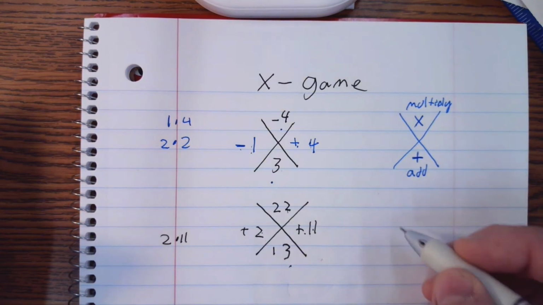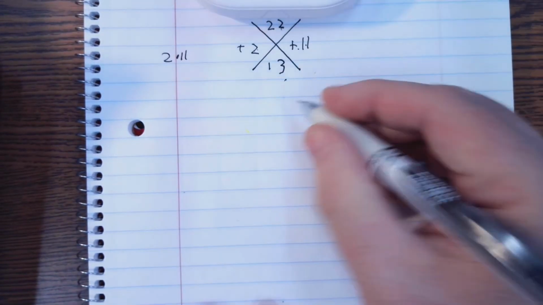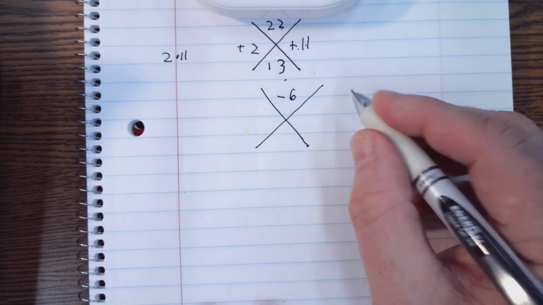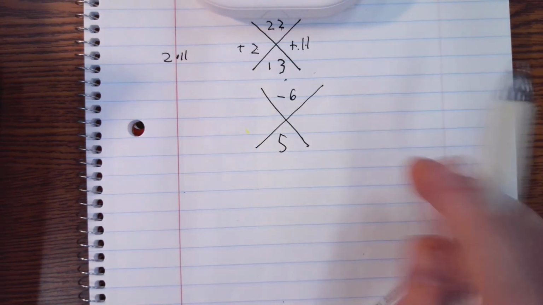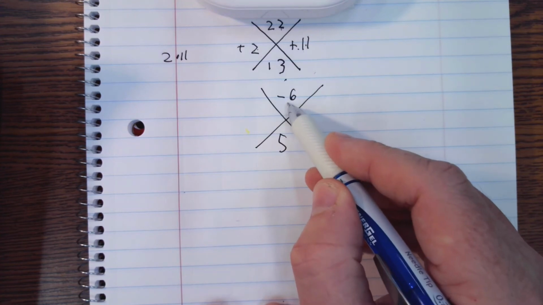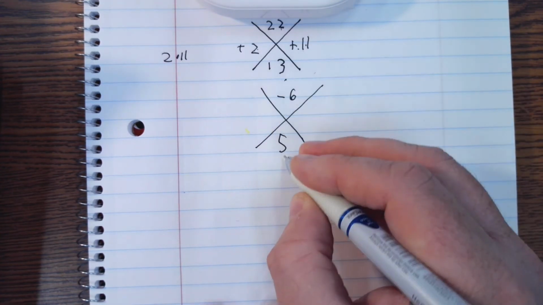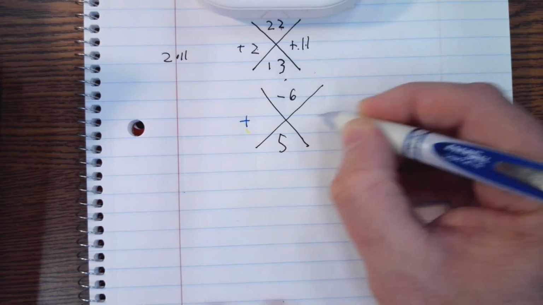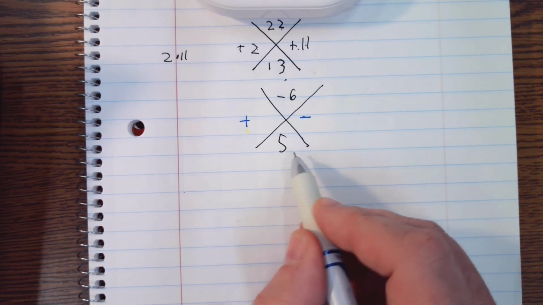Okay, let's look at another one. This one has a negative again. Okay, nice thing about negatives, if you got a negative up here with multiply, that means one's going to be negative and one's going to be positive. I'm going to put the positive here and the negative here because when you add, I think the positive is going to be the bigger number.